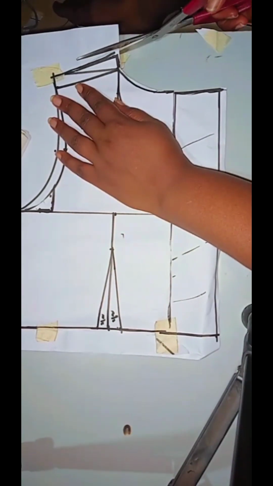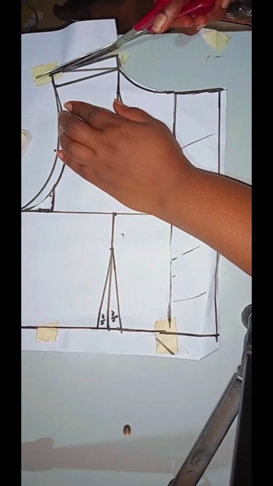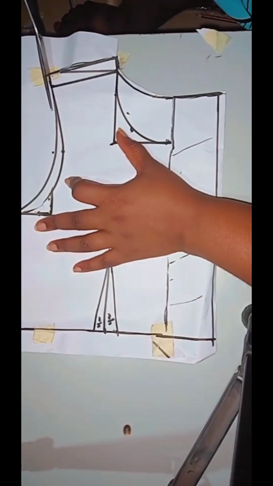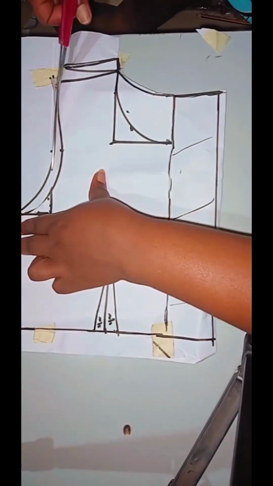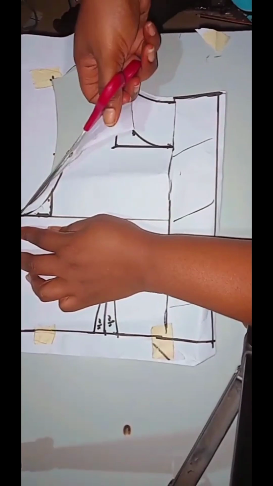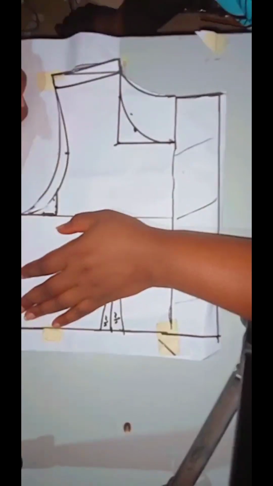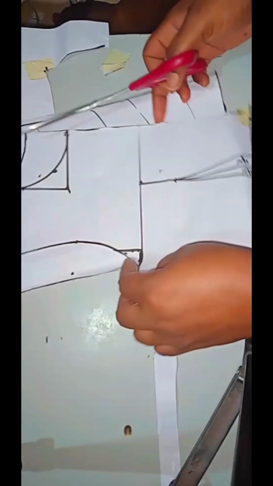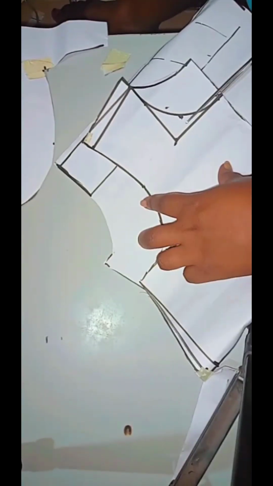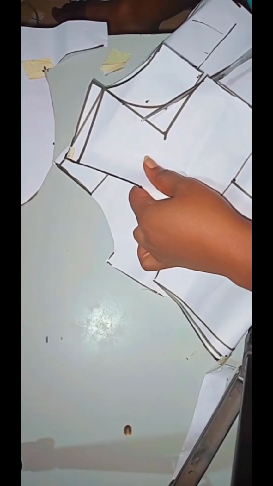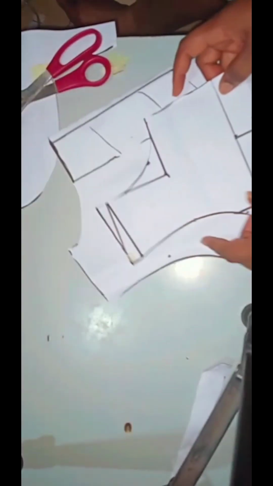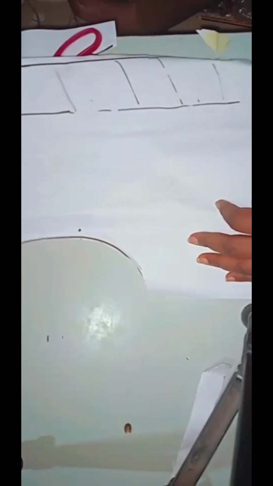Hope you can see what I have. The shoulder allowance, I'm cutting it this way. Then for the armhole, remember the new armhole we have now for the back. So I'm cutting it this way. This other part, everything remains the same. So for the front neckline, we can now cut it out. Yes. And our front and back panel is ready.